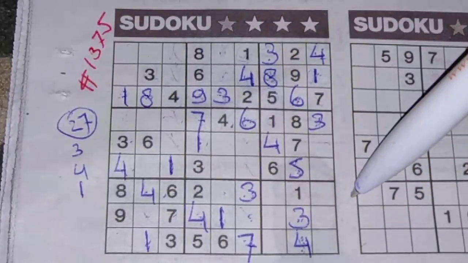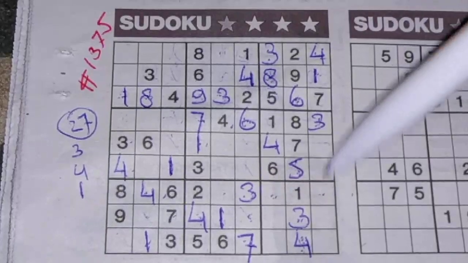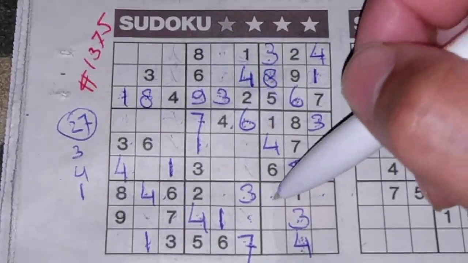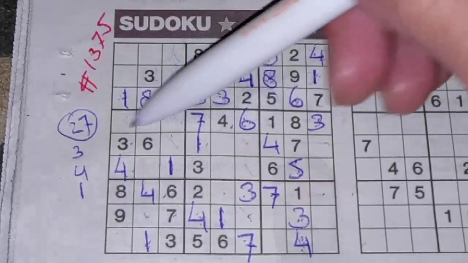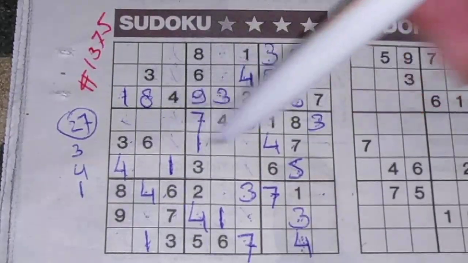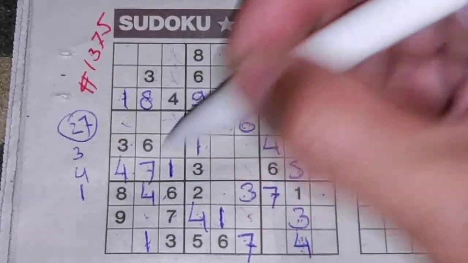So in that row, the only 2 places for the 7 should be here or there. We see here 7, no 7 there. 7 should be here. 7 in this row, 7 in the middle row. So in the row below, the only place for the 7 should be here.